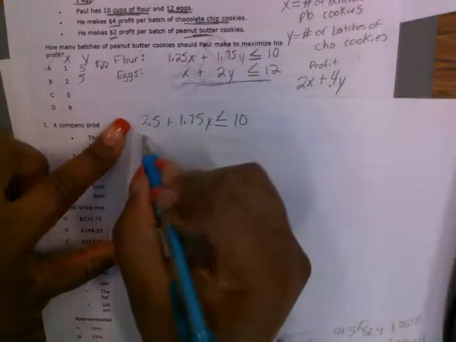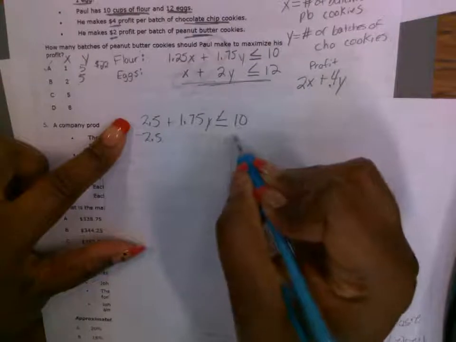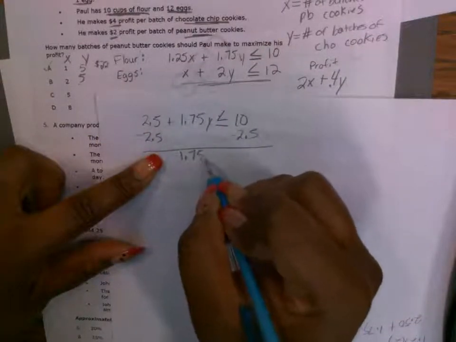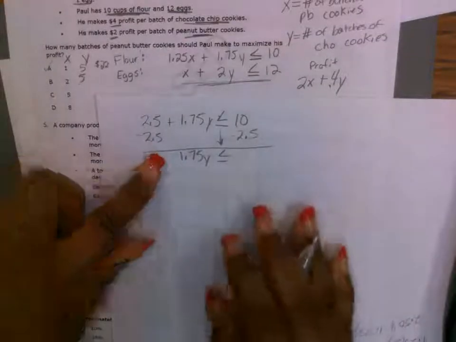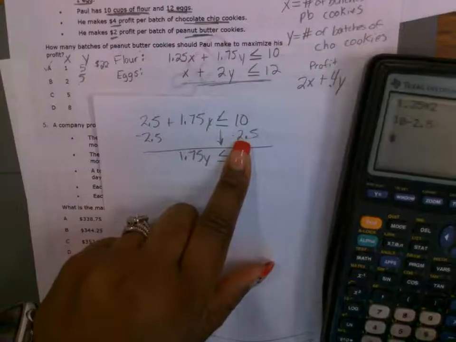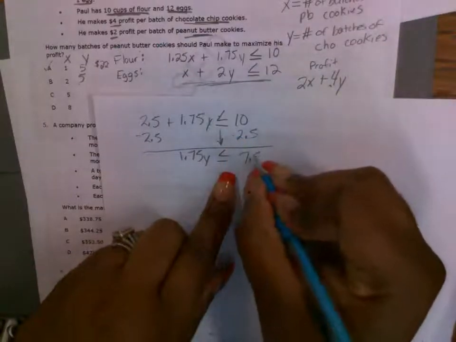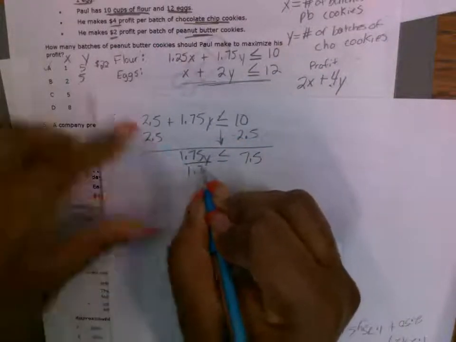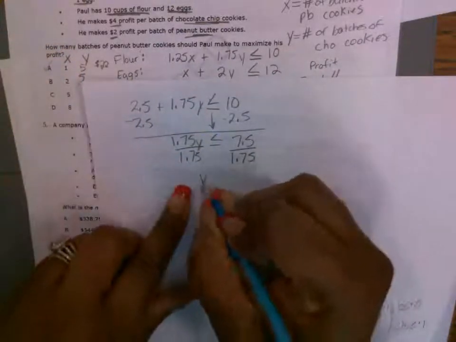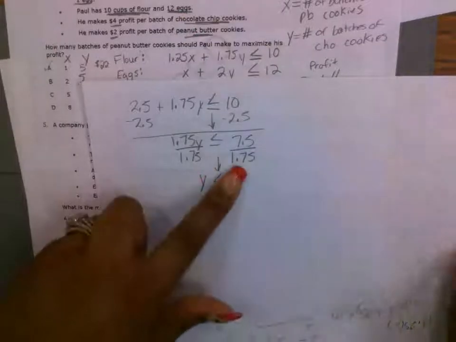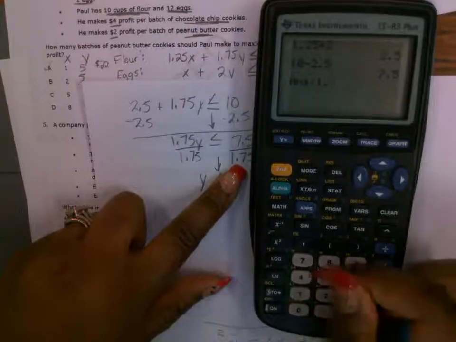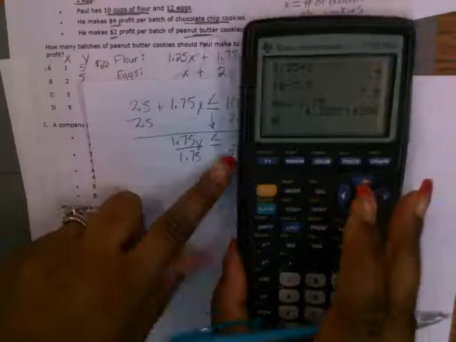All right, so we're going to subtract 2.5 from both sides. This gives us 1.75y. Okay. All right, so this is going to be 10 minus the 2.5, and this is 7.5. Divide both sides by the 1.75. This is a very long problem, y'all. I'm so sorry. Divide this by 1.75. You don't have to write all of this down.